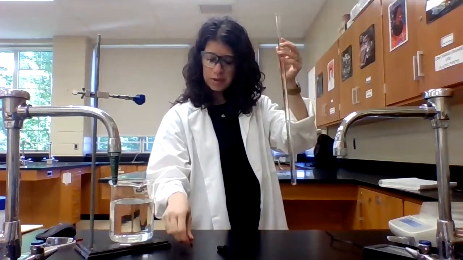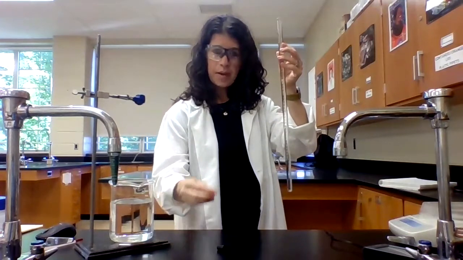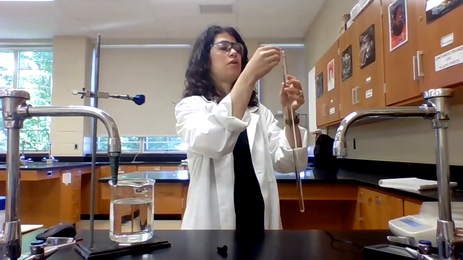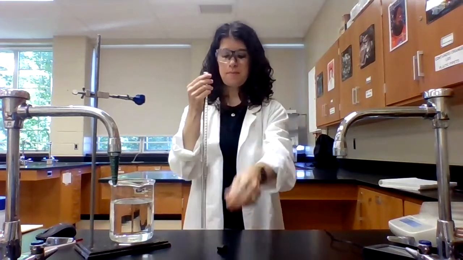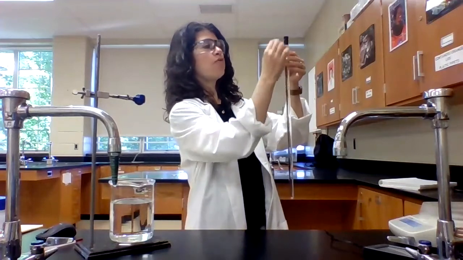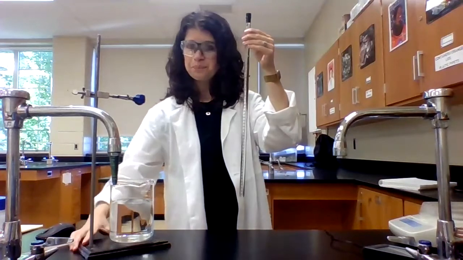So now what I'm going to do, I'm going to place my magnesium ribbon inside the eudiometer, and it's not going to react yet. Again, the hydrochloric acid being more dense is down at the bottom. So I'm just going to secure my magnesium ribbon and place the stopper. And a little bit of water came out, which is a good thing. That tells me there's no air inside the eudiometer. It's completely filled with the hydrochloric acid and the water.